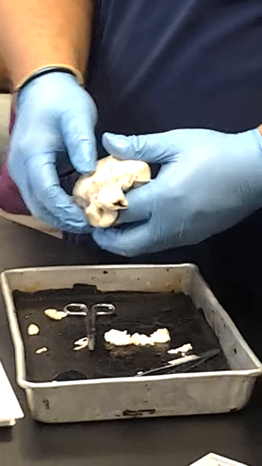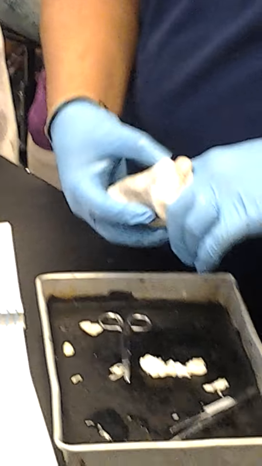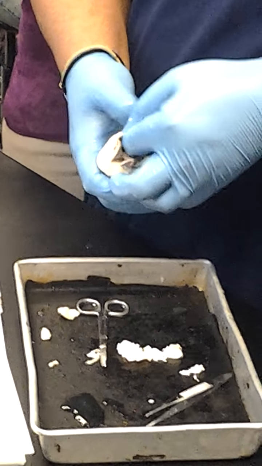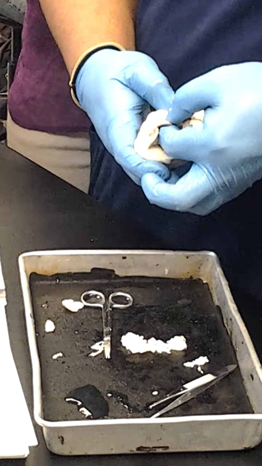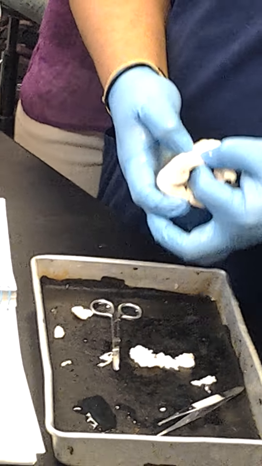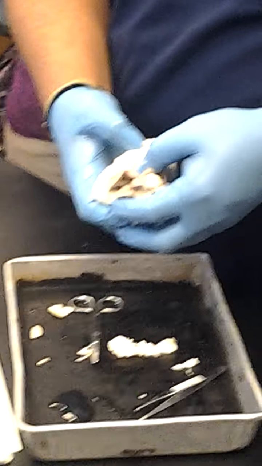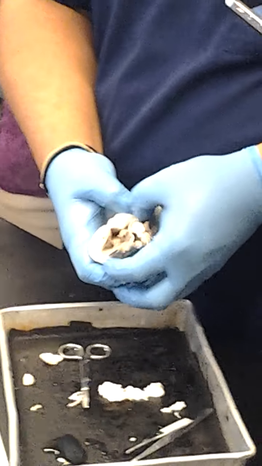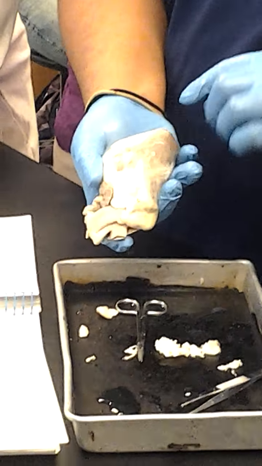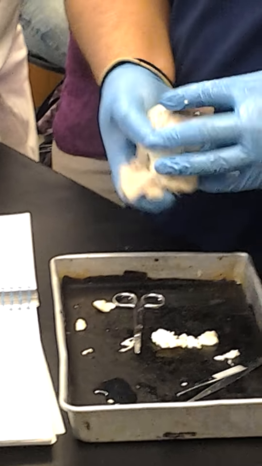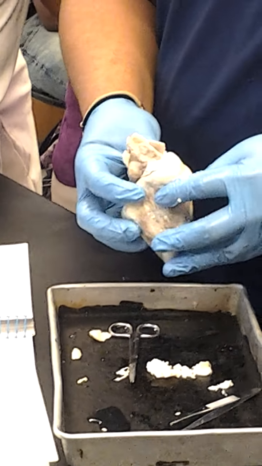So this is where the posterior interventricular artery, or the middle cardiac vein, would be right there. And then, of course, the sinus would be up here, right in this area. But see, they cut it so badly that you can't really see much of it, but it's like right there. Okay? Again, here's the apex right there. And I think that's it.